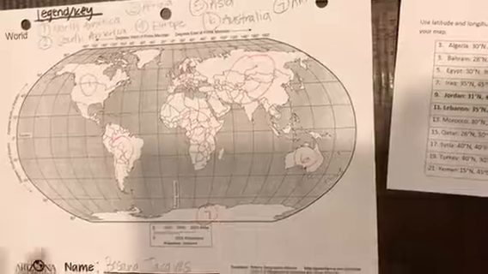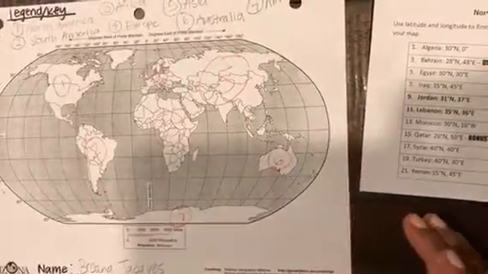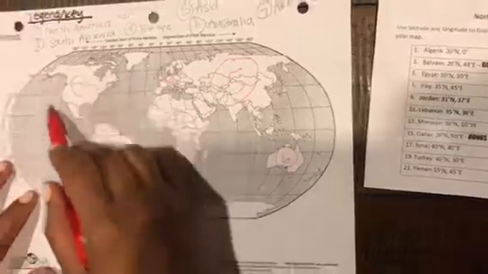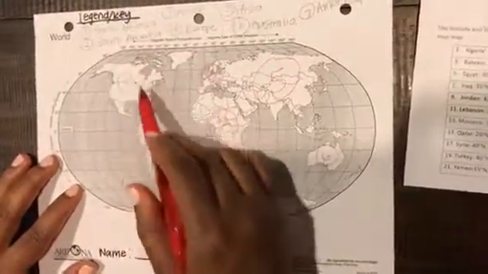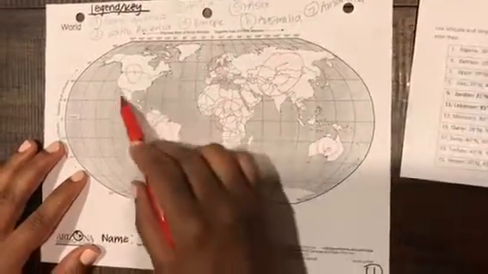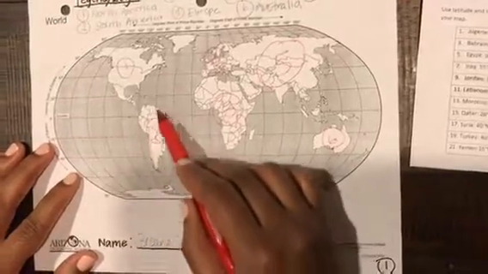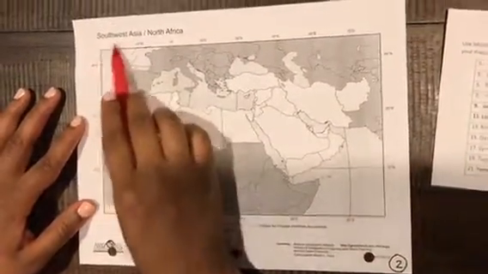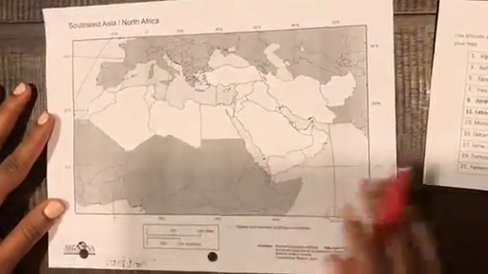Okay, so we've just got everything labeled on this map for the world, and we know that we've done US and Canada, which is in North America. We've looked at Latin America, which a lot of it is South America, and now we're transitioning to page 2, which is Southwest Asia and North Africa.